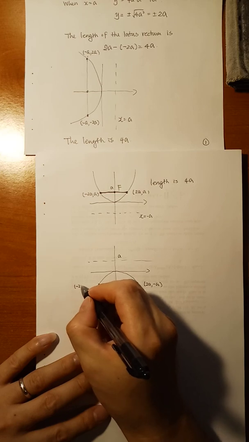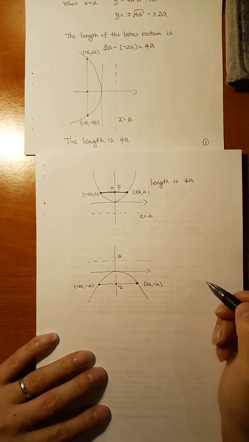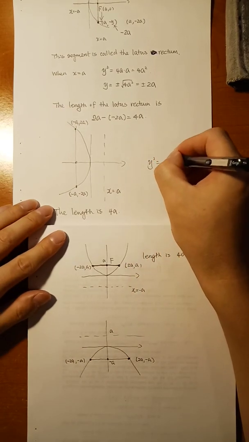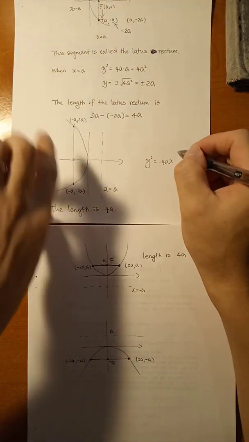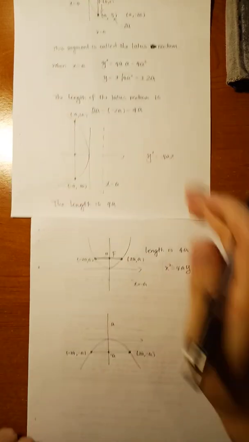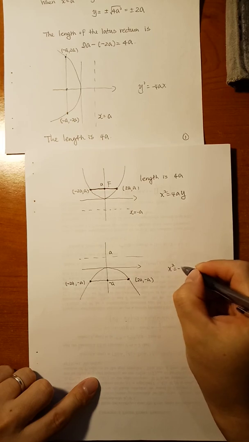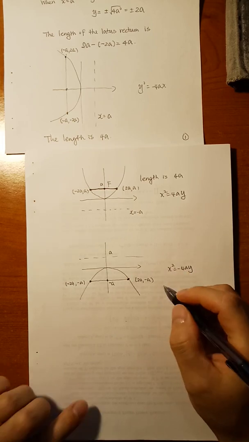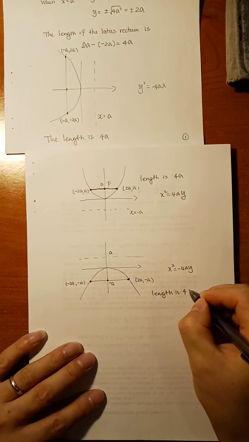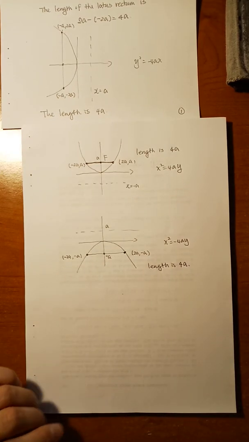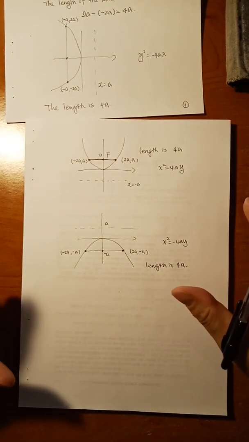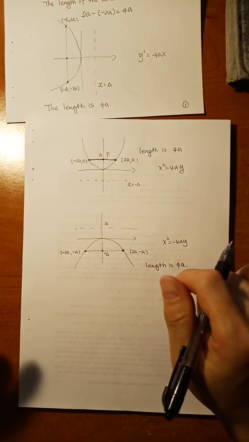This is (-2a, -a). Here y squared is negative 4ax, that's the negative part. x squared is 4ay, it's a positive y. x squared is negative 4ay, it's a negative y. The length is 4a. So the latus rectum is always this segment.